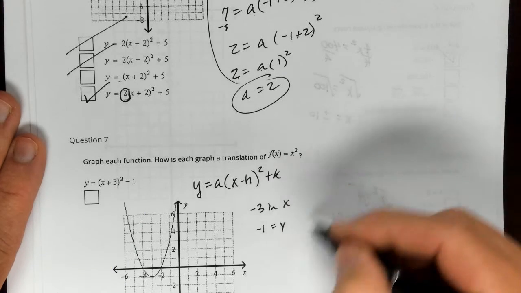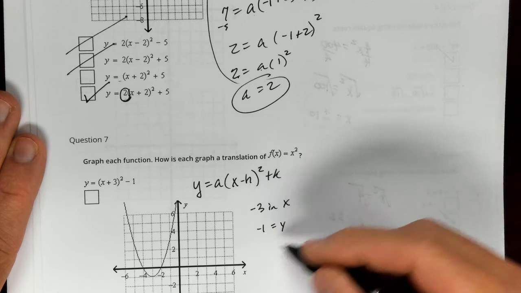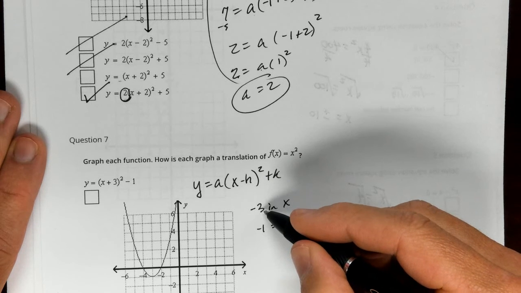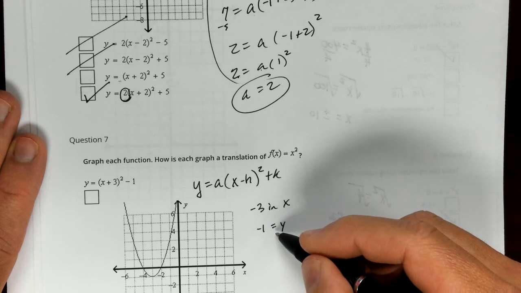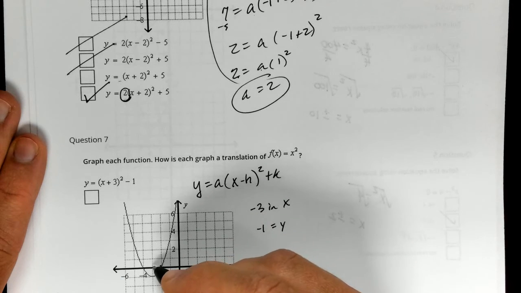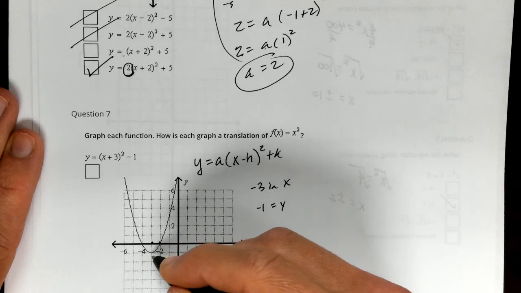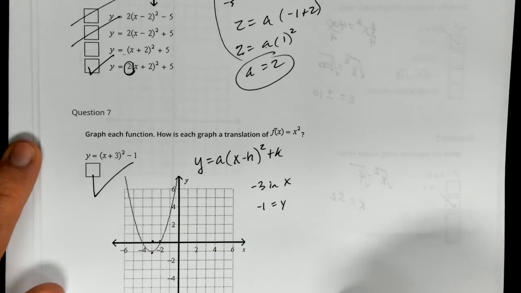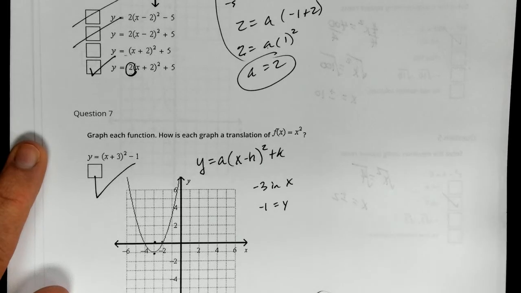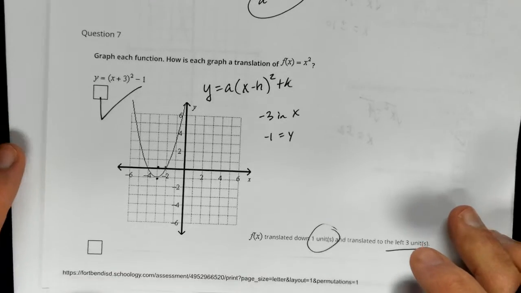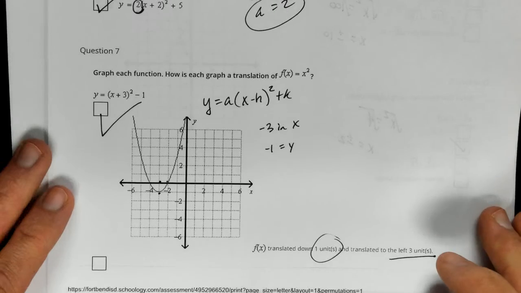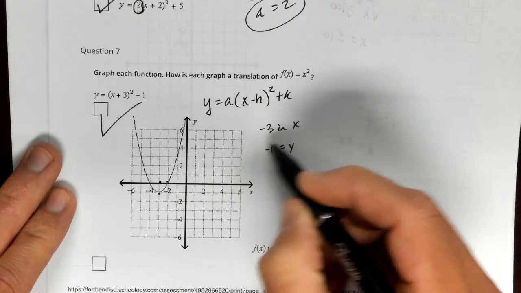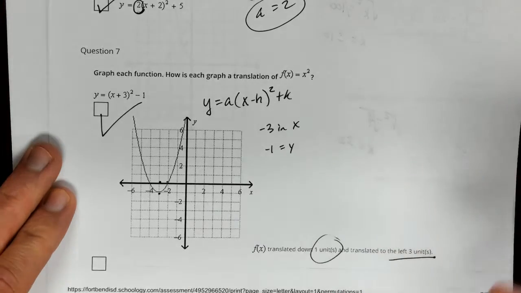Okay, so what transformations took place here? Negative 3 for x, okay, and a negative 1 for y. So we went 1, 2, 3 units to the left. We went down 1 unit. So A is your correct answer. We translated it down 1 unit and translated to the left 3 units. Okay, A is the correct answer. This change in k moves me down. This change in h moves it right or left.